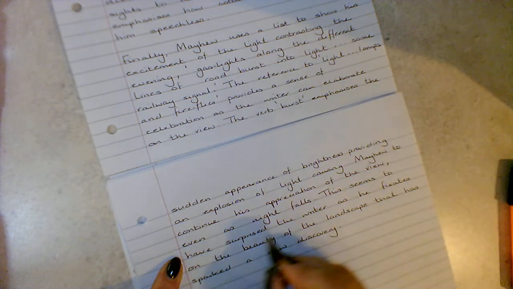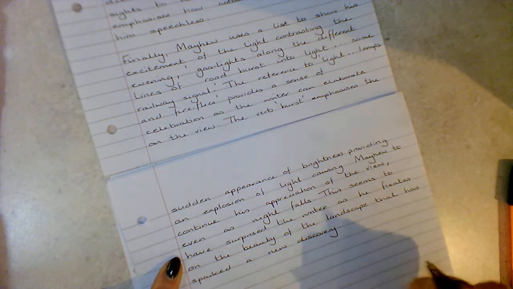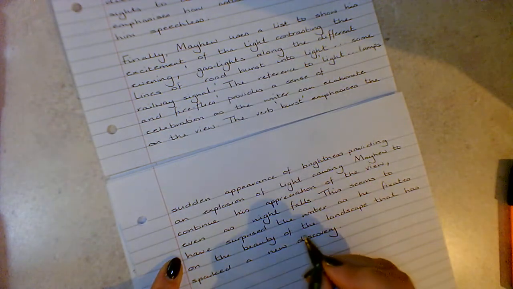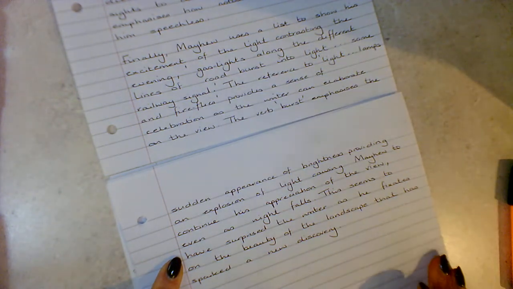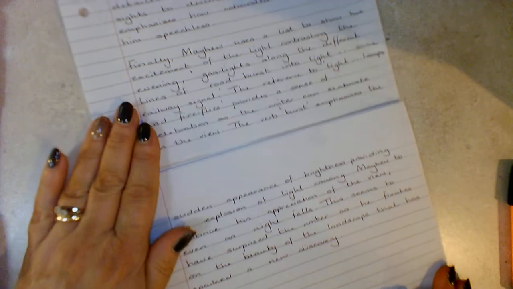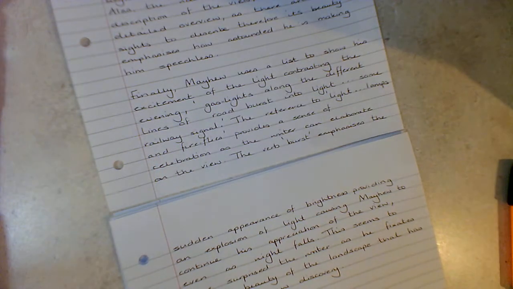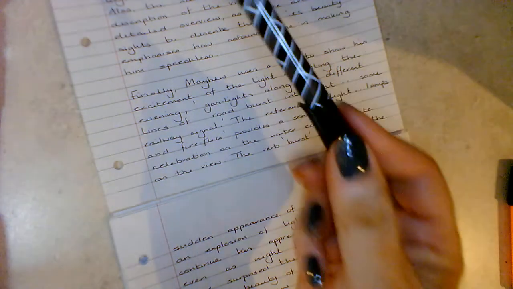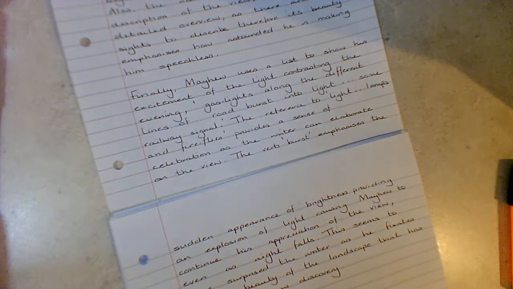This seems to have surprised the writer as he fixates on the beauty of the landscape that has sparked a new discovery. And again, I think we've mentioned sufficiently about the view and how it links to that. So we've got 3 clear PEEL paragraphs. We can see how we've zoomed into a particular subject terminology. We looked at that method, and then we've looked at the best word that we can deepen our response to as well.